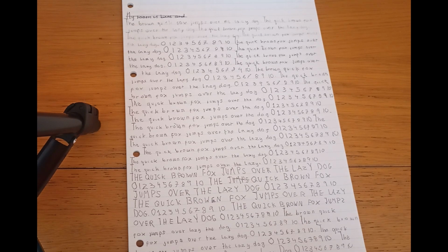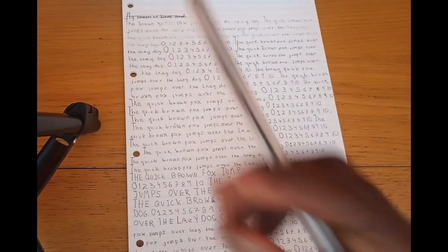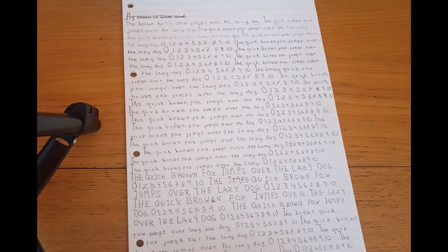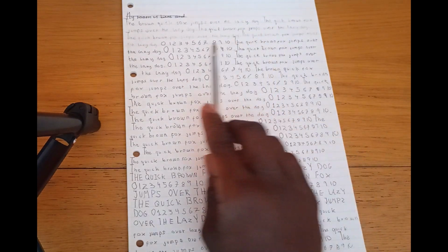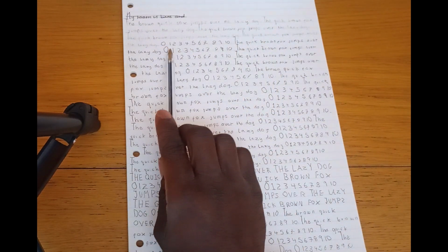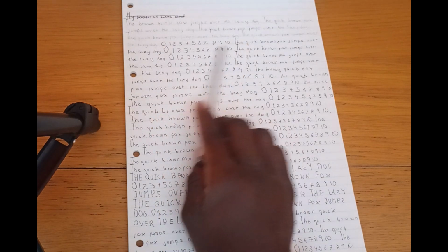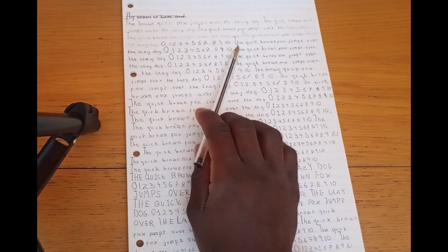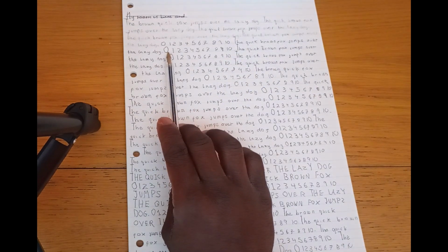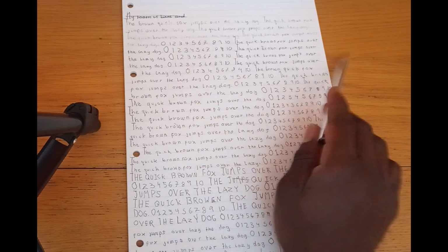I thought, cool, that's pretty interesting, but let me take it a step further. So I wrote that sentence down again and again, as you can see. But then I decided to put in some numbers. I just wrote 0 to 10, so 0, 1, 2, 3, 4, 5, 6, 7, 8, 10. Cool. The same sentence, then again some numbers.